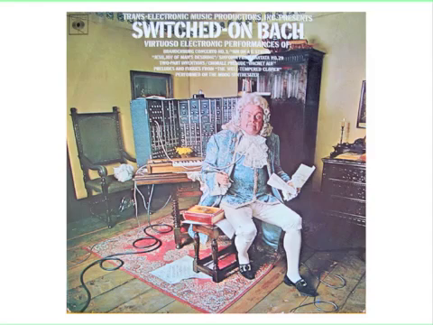This synthesizer was used by the musician Wendy Carlos to record an album called Switched on Bach. And this album became tremendously popular in the United States. It sold somewhere north of 500,000 copies. It was a huge hit.